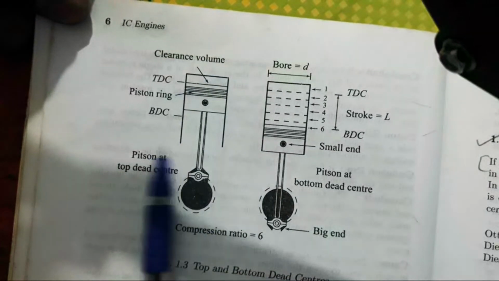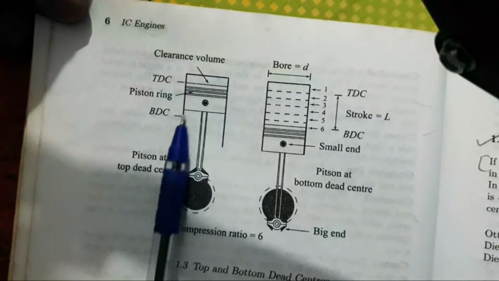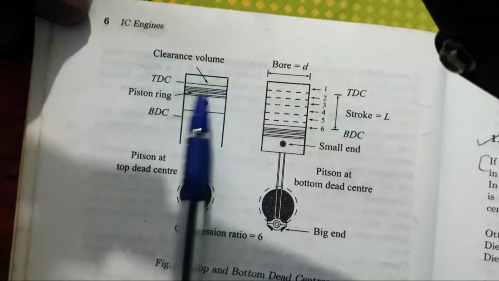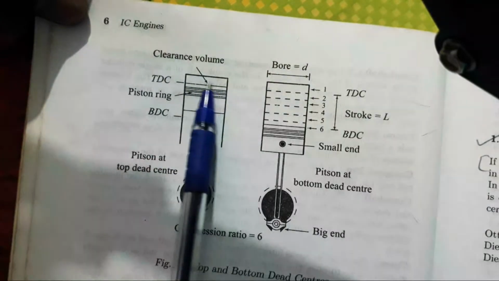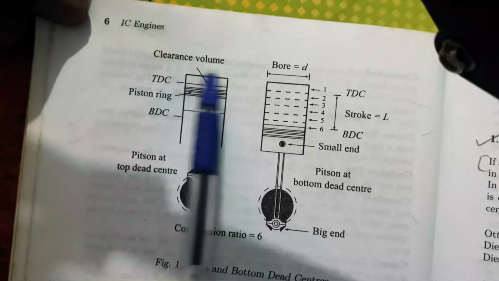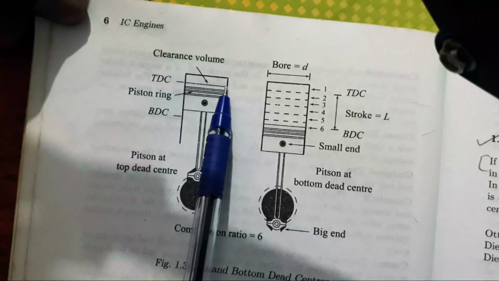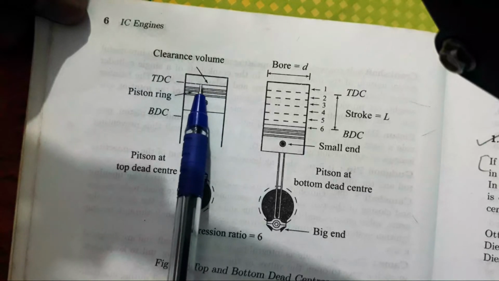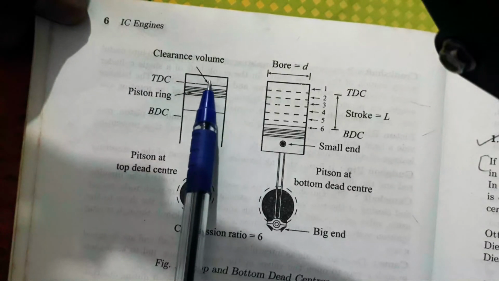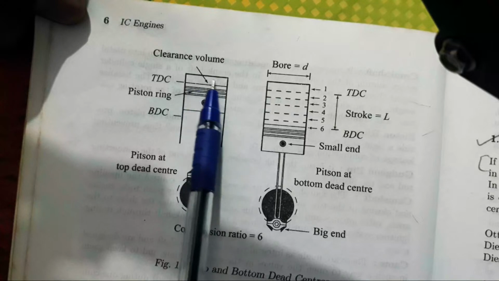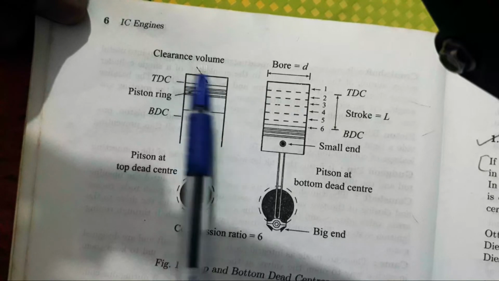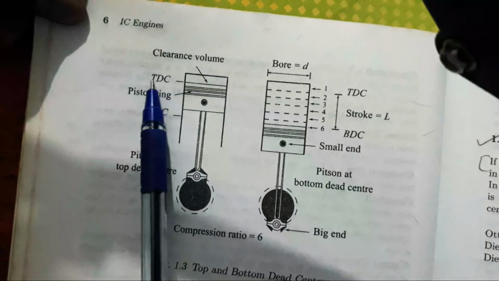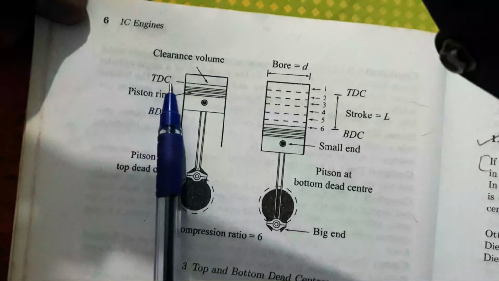This is the piston arrangement. This space, from the lower line to the upper line, is called clearance volume. This line is called TDC, top dead center.